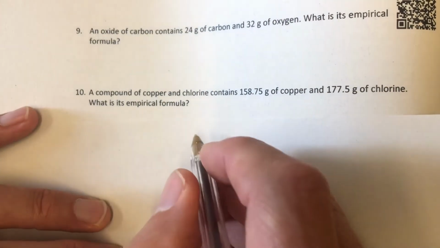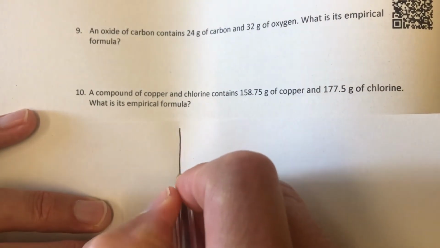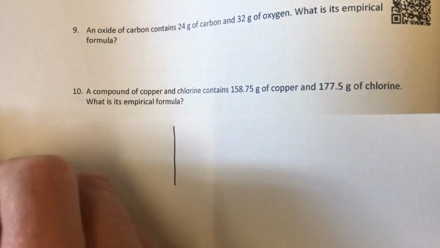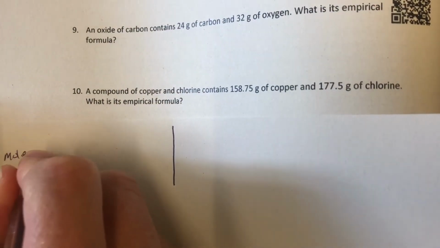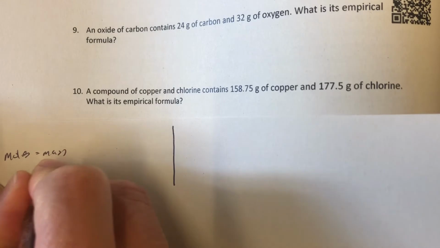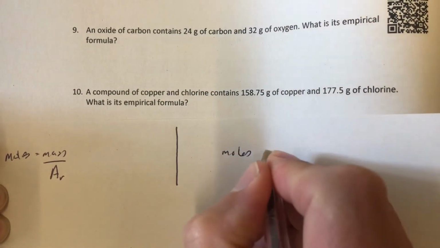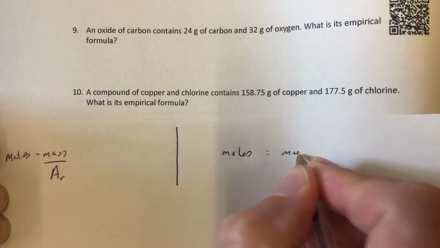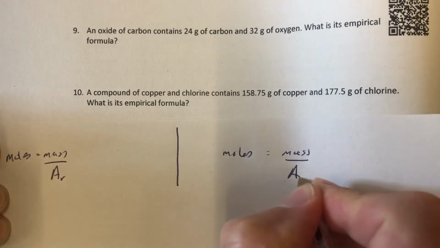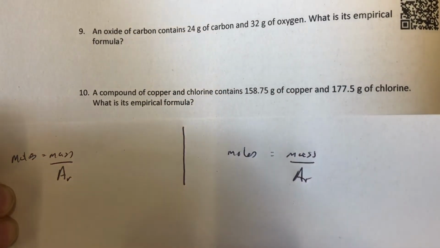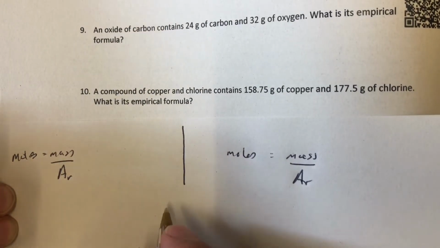Right, so to do an empirical formula calculation, can you divide the page in half, like so? On this side, you need to write the formula, the chemical formula, moles equals mass divided by relative atomic mass. You need to write it there. And you need to write it here, moles equals mass divided by relative atomic mass. Write it out twice because it shows the examiner that you know what you're doing. It also helps you remember it, doesn't it?